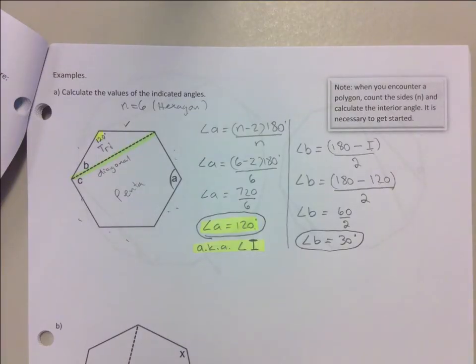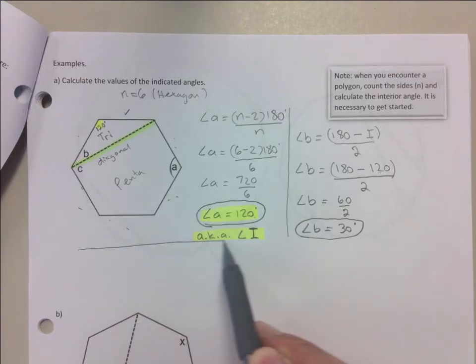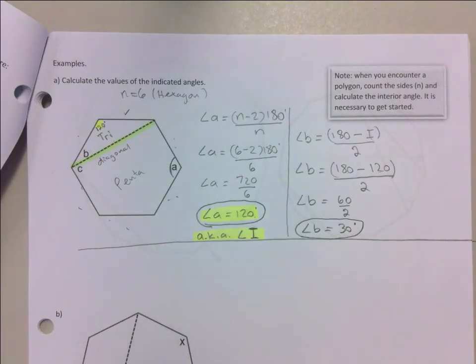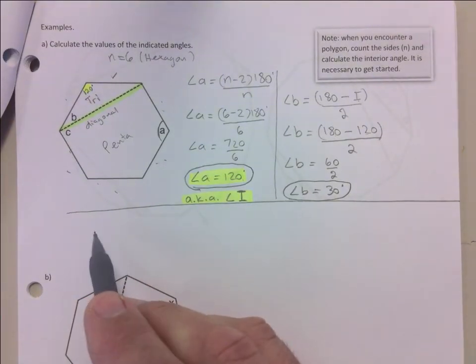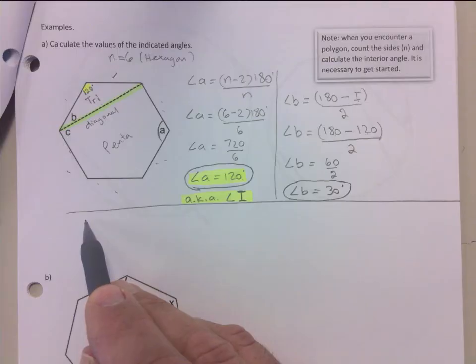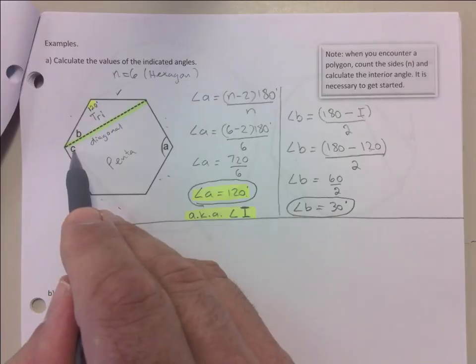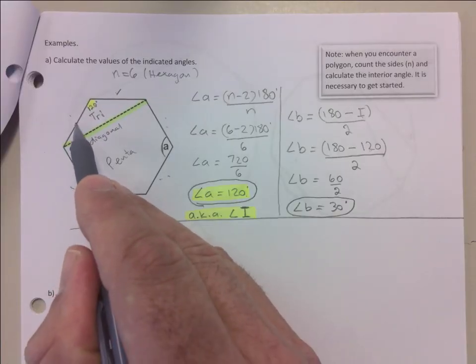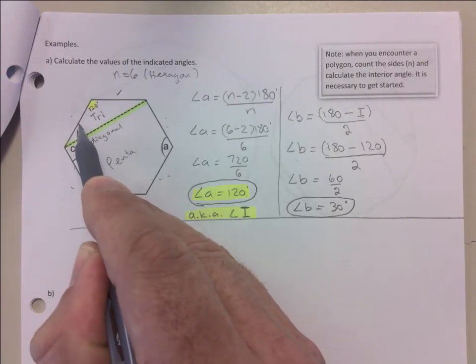Last but not least is angle C. I'm going to create some space down here. Question. Do you think there's a different way than using my long formula to find angle C here? What do we know about this angle here at this corner? What is it?